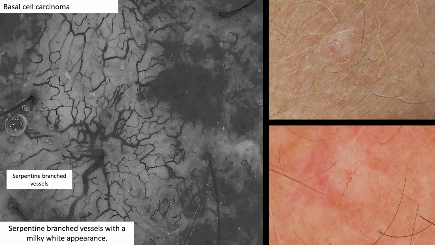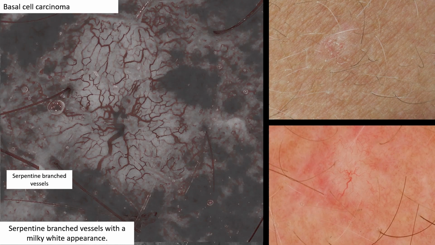Another example, subtle clinically, you have this milky white area with this serpentine vessel dermoscopically in the contact polarized mode. In the near ultraviolet light, you have this beautiful example of these serpentine branched vessels. And with the vascular enhancer, you see it even more prominently.